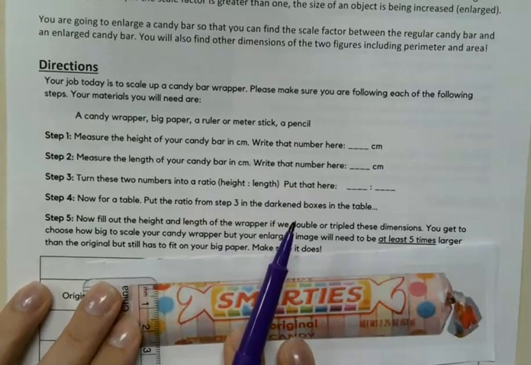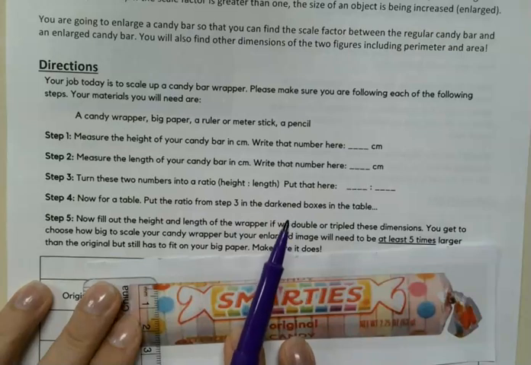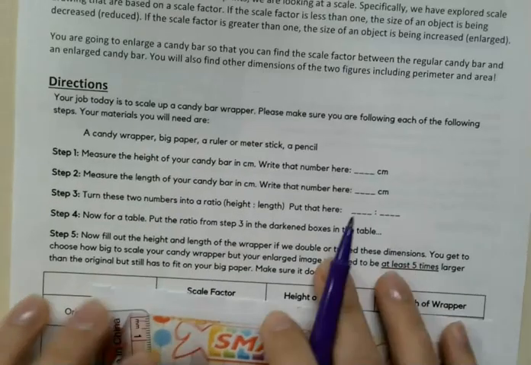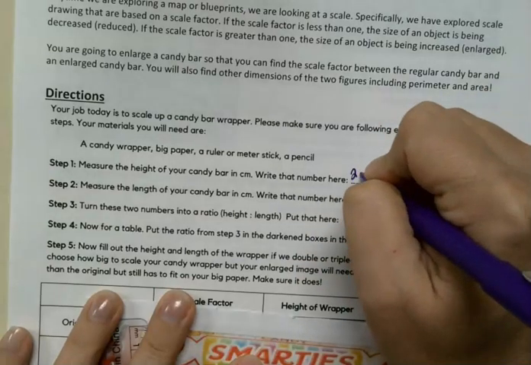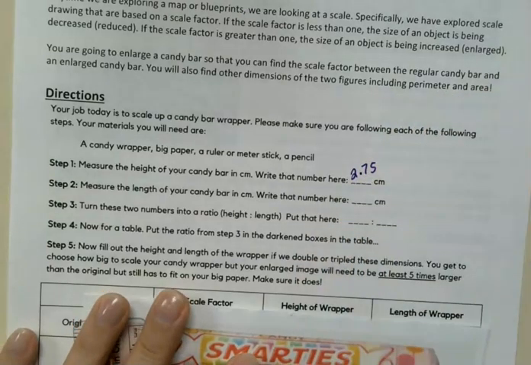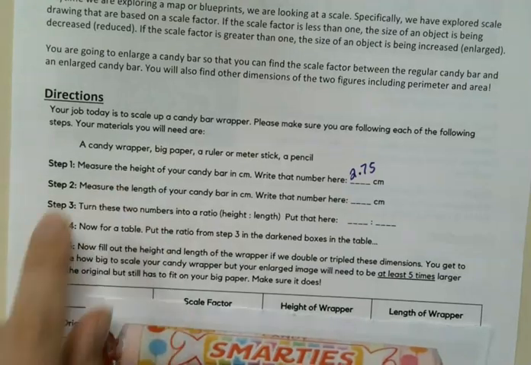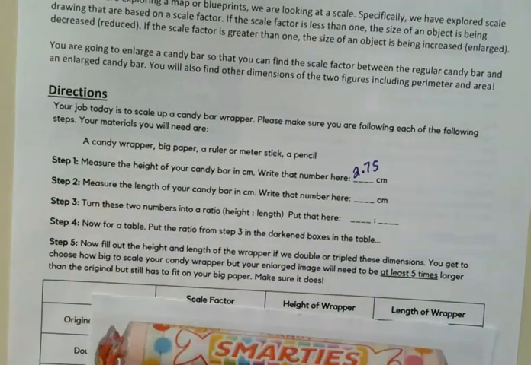Okay, we want to start where the measurements are. So when I measure this in centimeters, my height is about 2 3/4 centimeters. So I'm going to put 2.75 centimeters for my height.